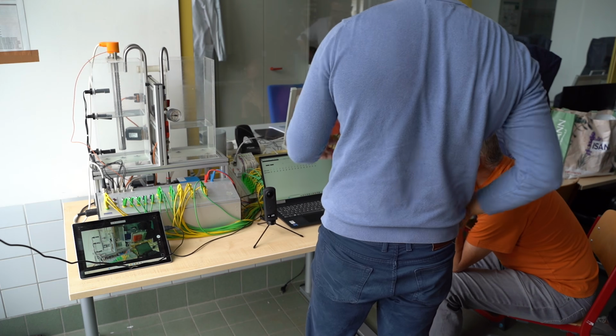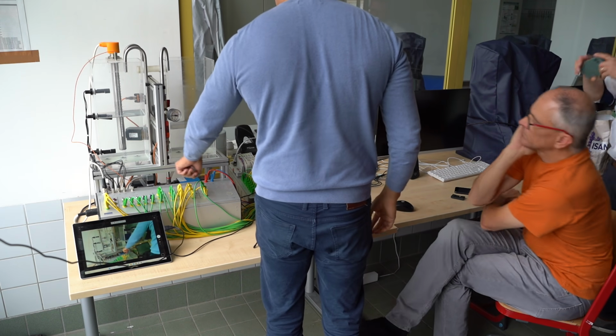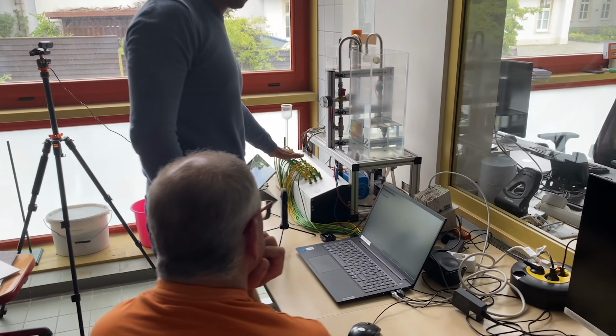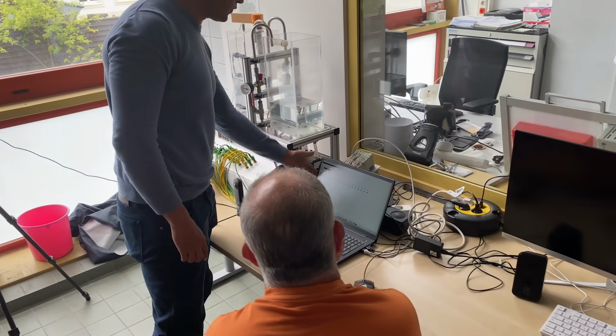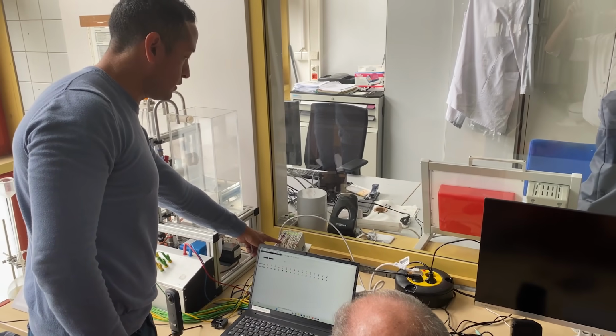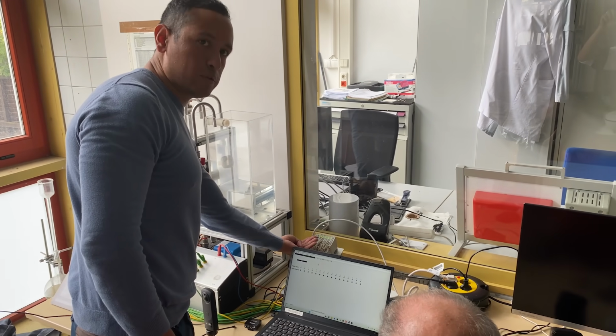So what is this machine precisely? We have the different instruments in here, and they are sending signals to the board. This is a network card. So in here we have 4 different modules.